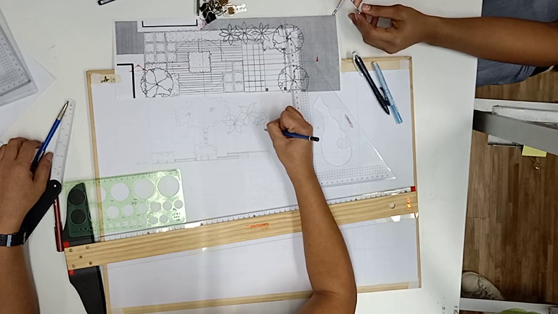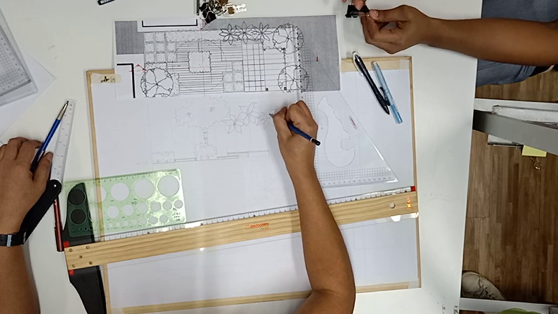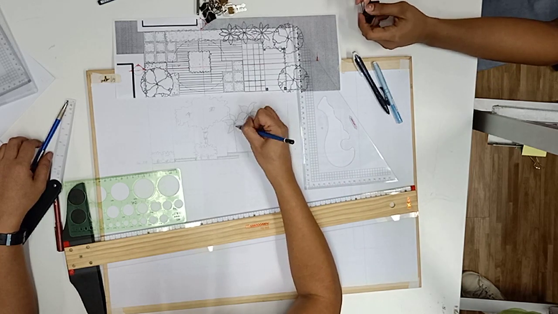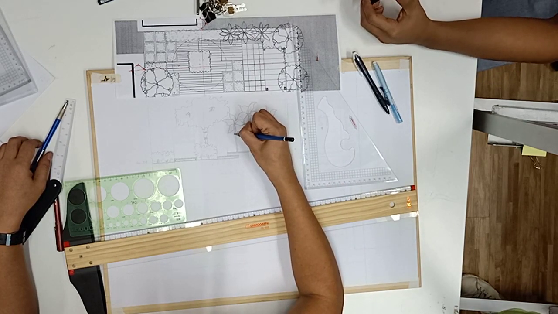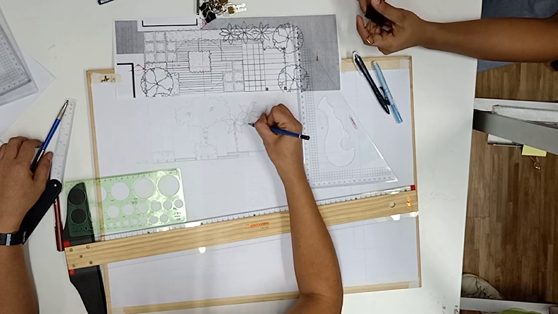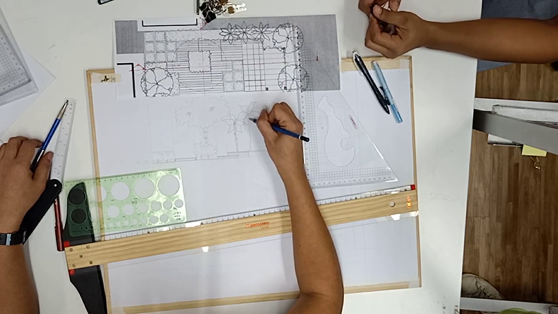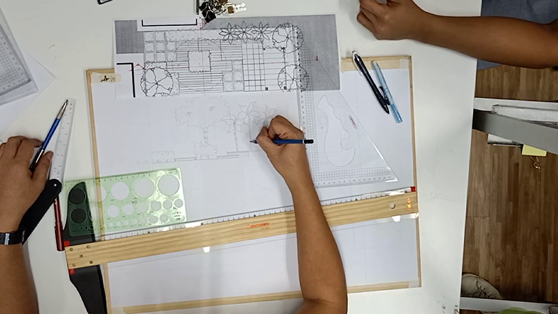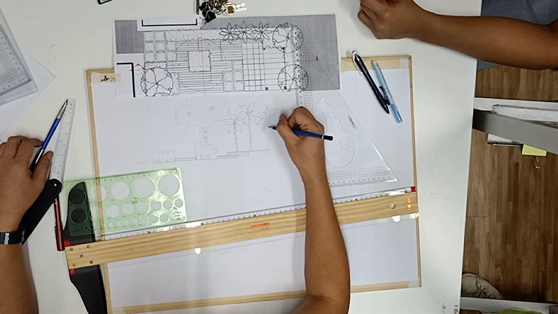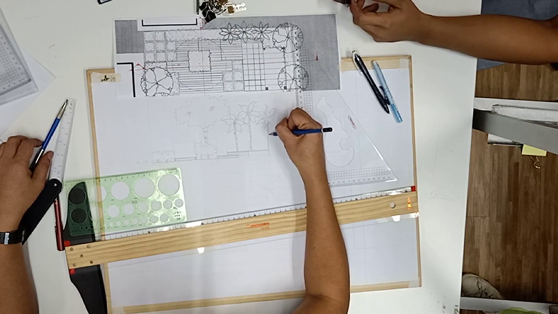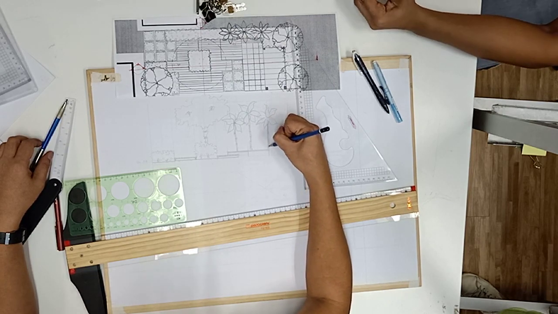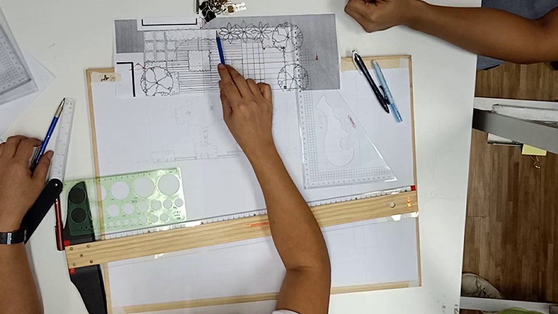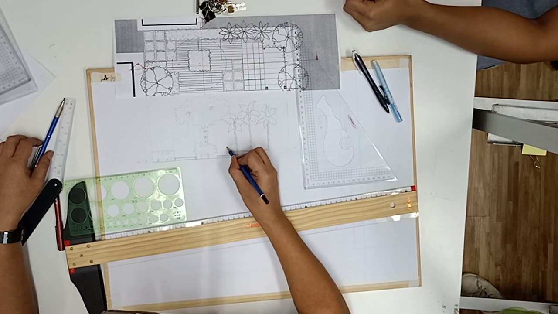After that, so that's behind your bench. Okay, look, you have shrubs below the palms. So draw the shrubs.